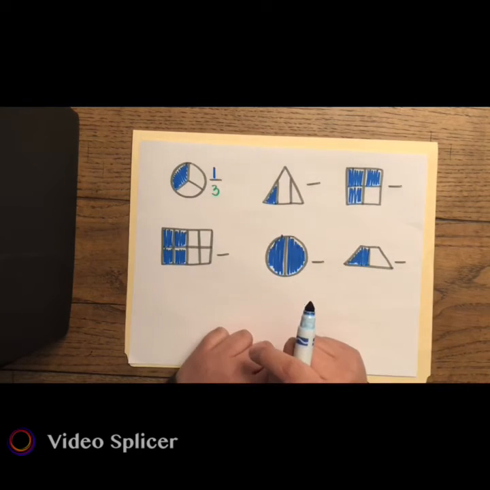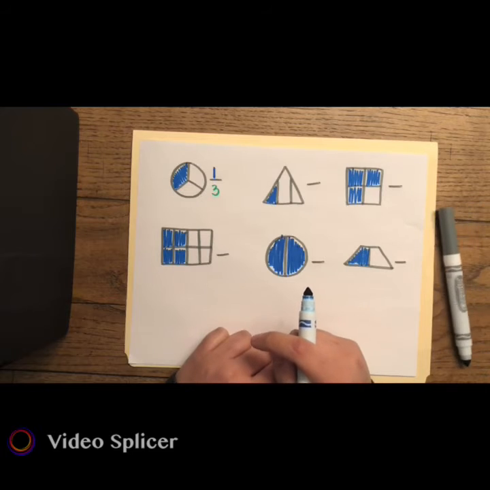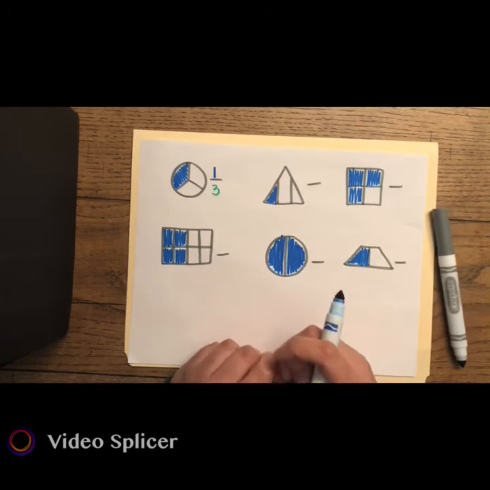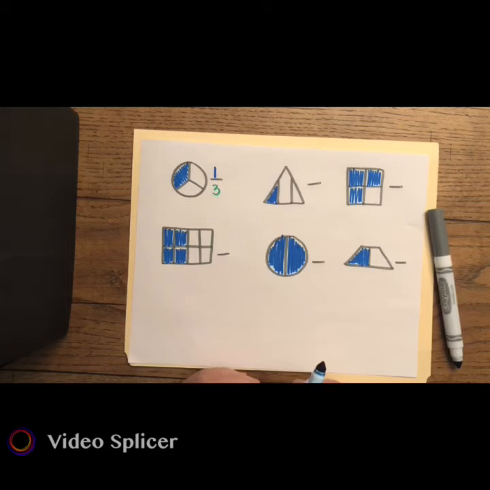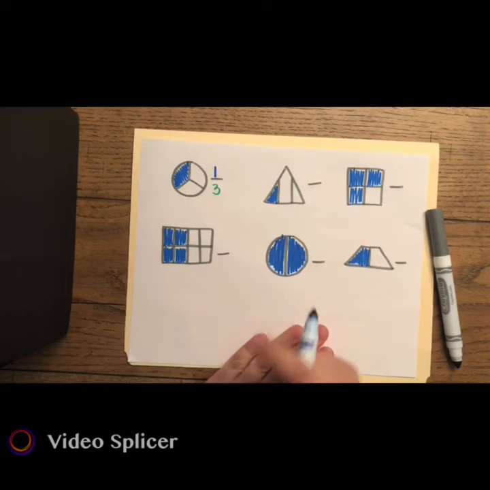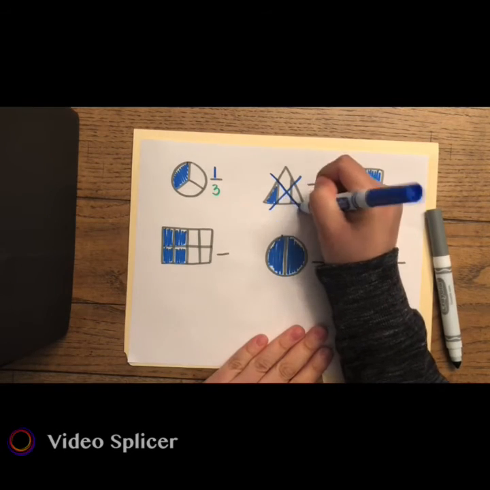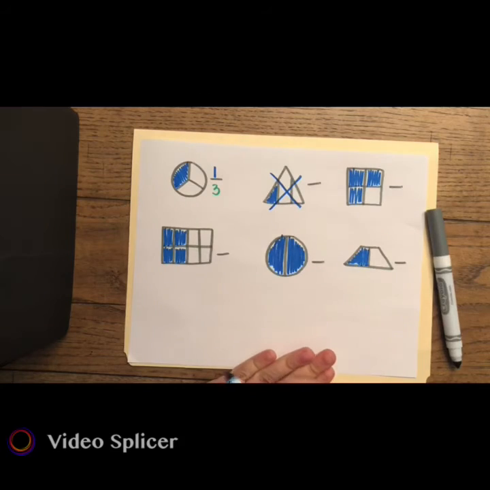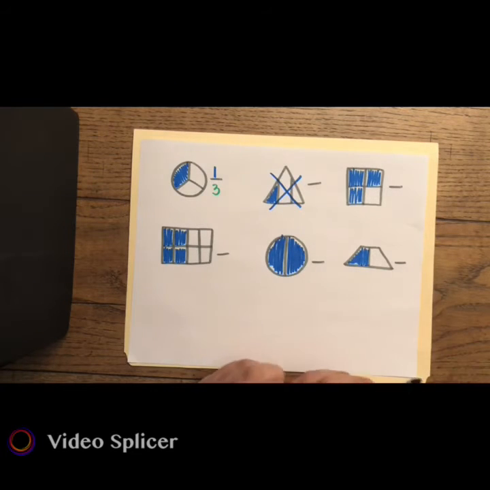Let's take a look at this triangle. This triangle is cut into 3 pieces and only 1 part is shaded, so that should be 1/3 too, right? No, because this shape is not cut into equal pieces. So this shape we are not going to do because it's not cut into equal pieces, so it's not going to represent 1/3 of that piece.